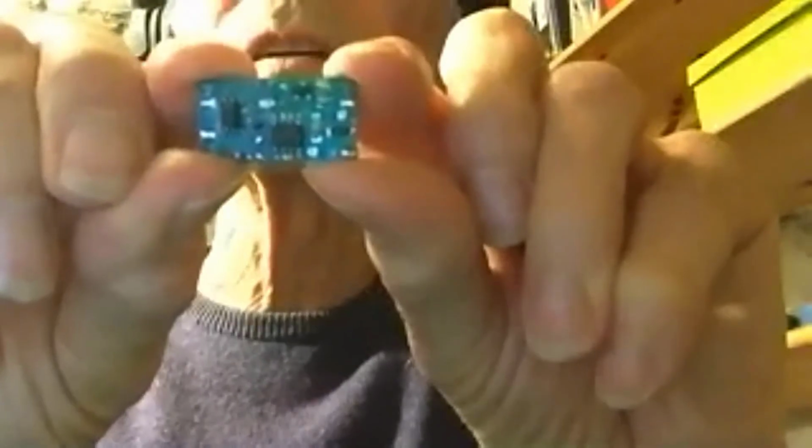LDR board? The output. It's just an output, but of course you could. I've got another version, which I've made, with an optical isolator on the output and a power supply.